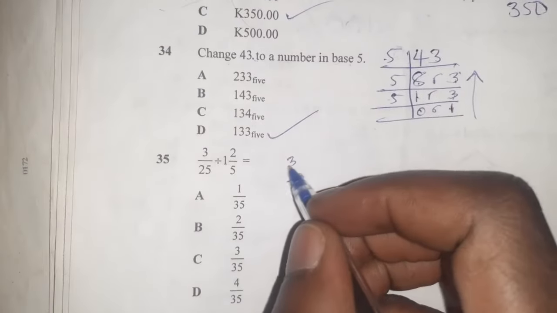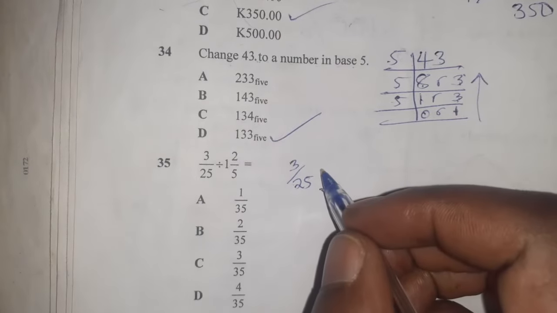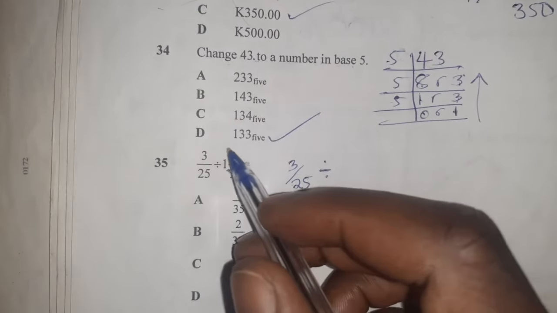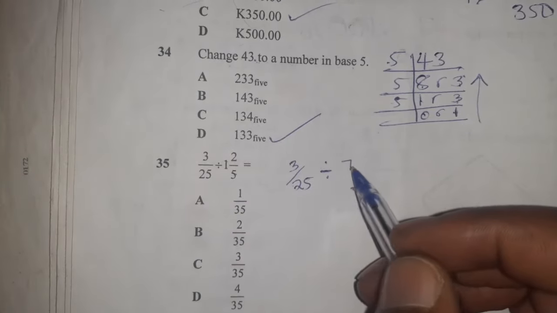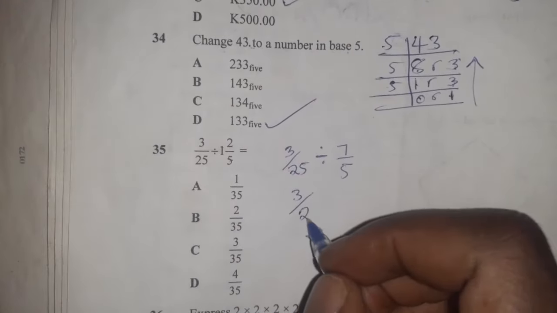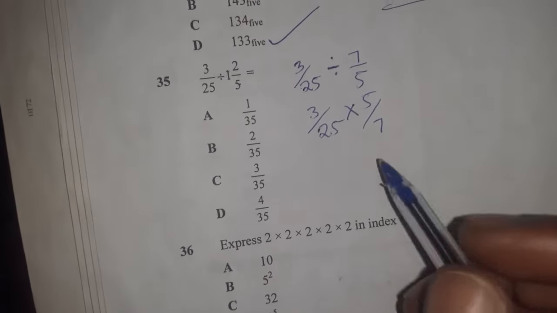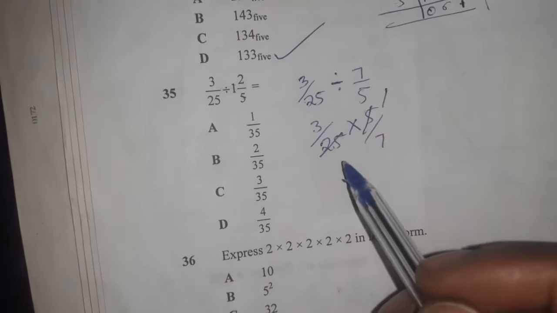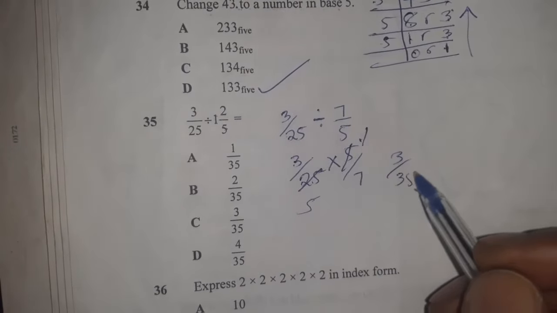So here we have 3 over 25 divided by, let's change this to an improper fraction. What do we get? We have 7 over 5, isn't it? The next step will be 3 over 25 multiplied by 5 over 7. Then 5 here, it's 1. 5 here, it's 5. Then when we multiply, we get 3 over 35. So 3 over 35 is our answer.